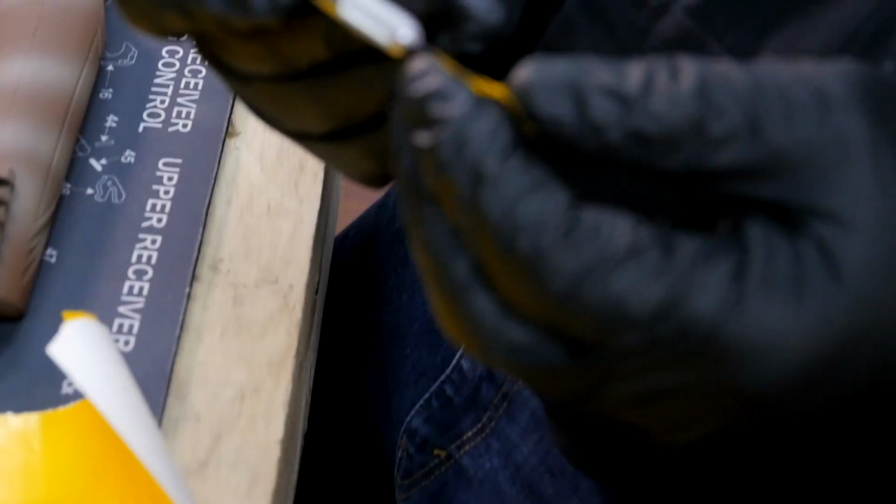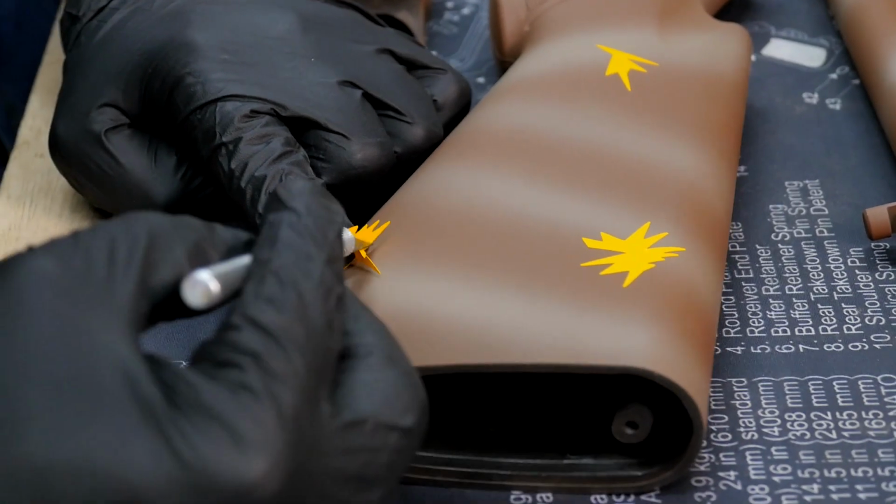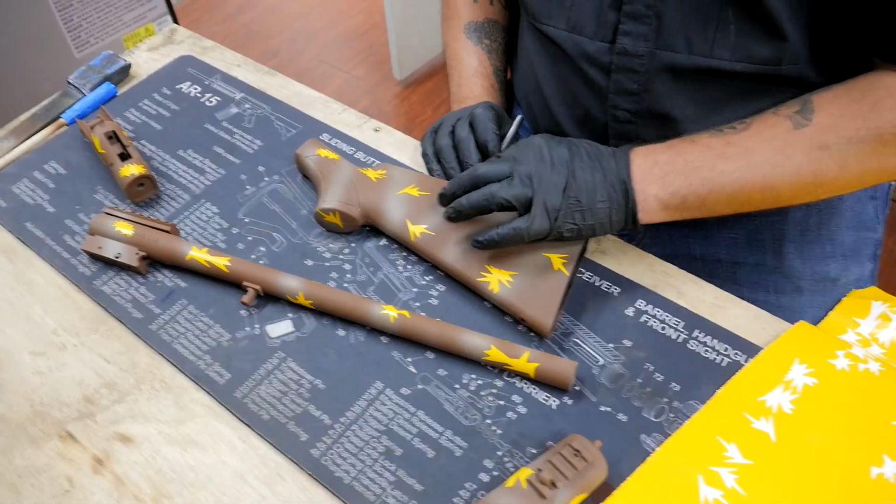As I'm laying stencils, what I like to do is put the stencil on the X-Acto knife, put it where I want it, and then press down with my glove.